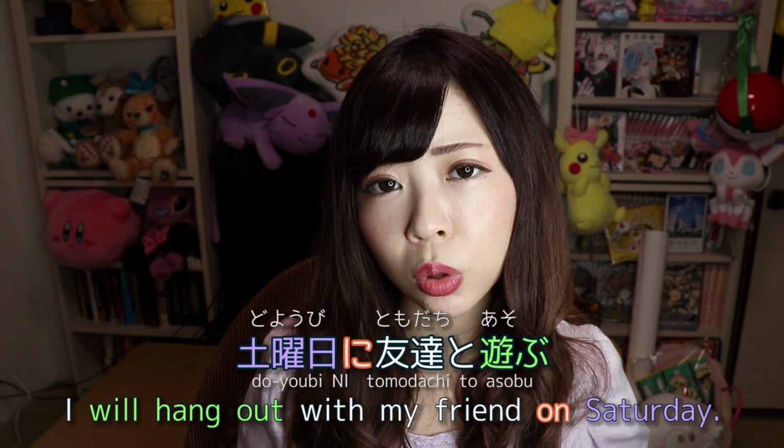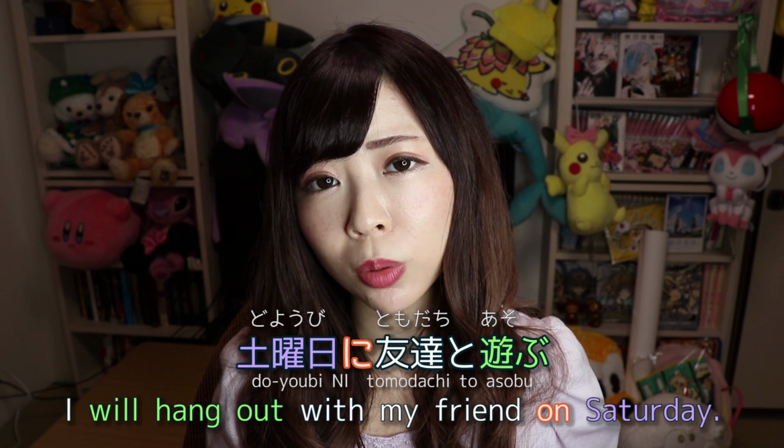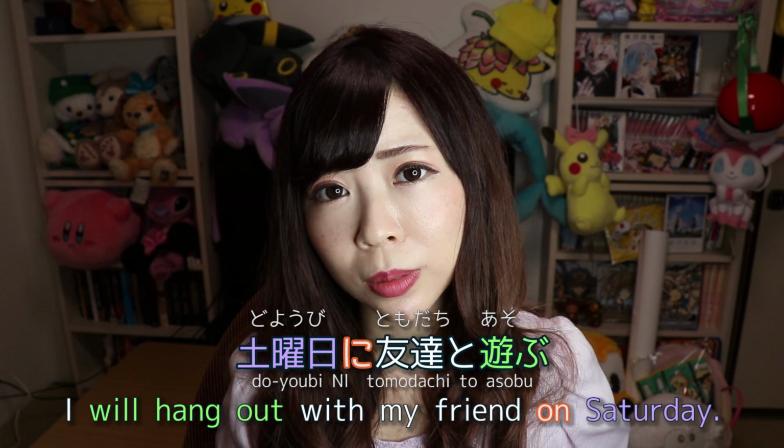You can also use the に particle with the days of the week. I will hang out with my friend on Saturday. You say 土曜日に友達と遊ぶ. But you don't use the に particle with words like today, yesterday, tomorrow. So you don't want to say 今日に or anything. You always just say 今日 or 今日は if you want to talk about today. Like, you don't say at today in English either. So maybe that's easy to remember. But yeah, we don't want to use the に particle with words like 今日、明日、昨日.